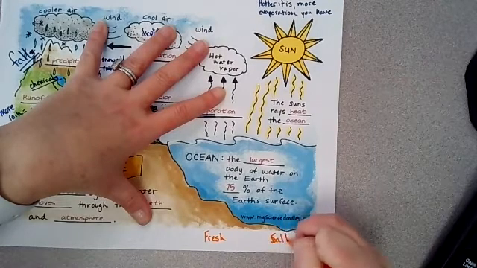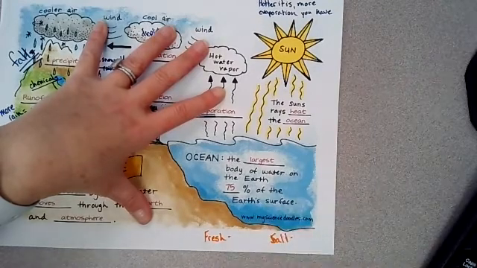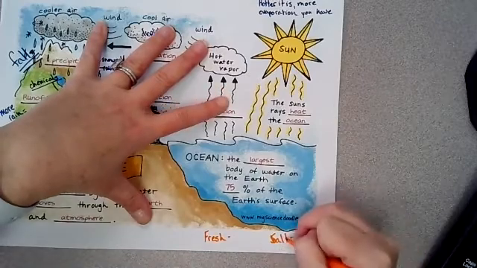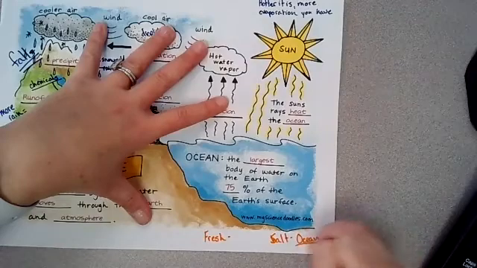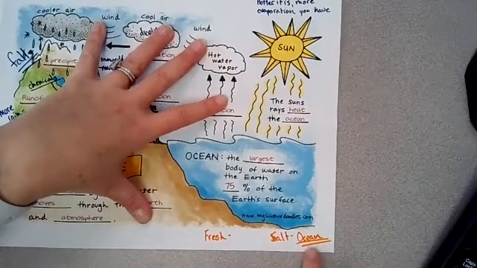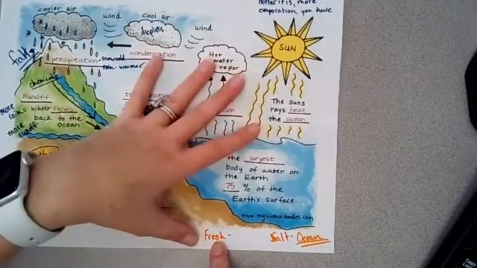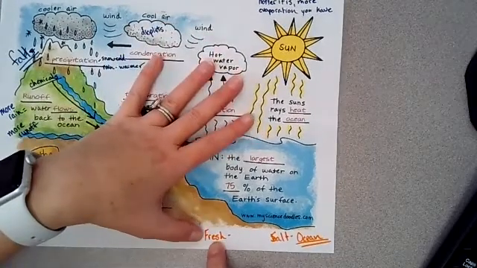Now, we talked about this a little bit when we did ecosystems. Okay, the salt water, where is that going to be? The salt water is in the ocean. Okay, you guys are not ninnies, y'all know that. Salt water is in the ocean. But where is the fresh water? Okay, now there's not a whole lot of fresh water.